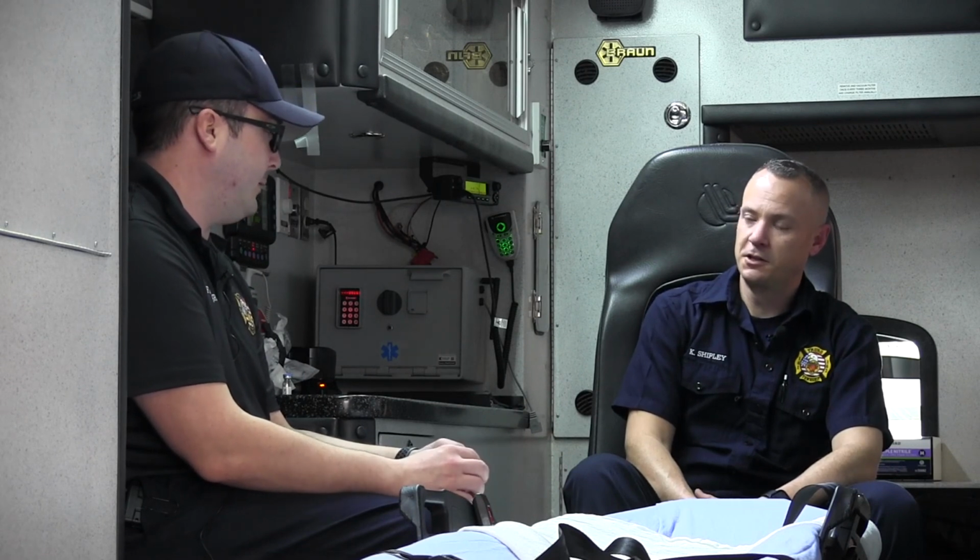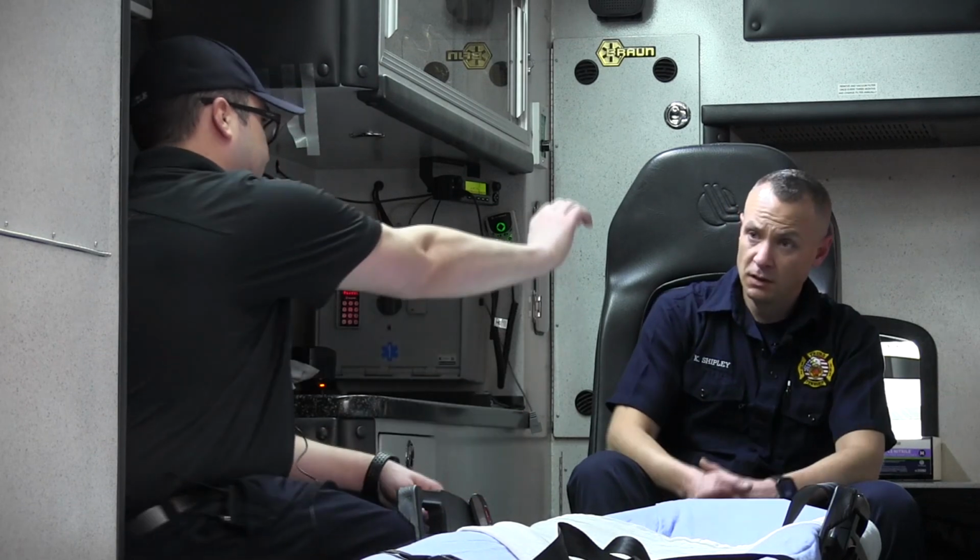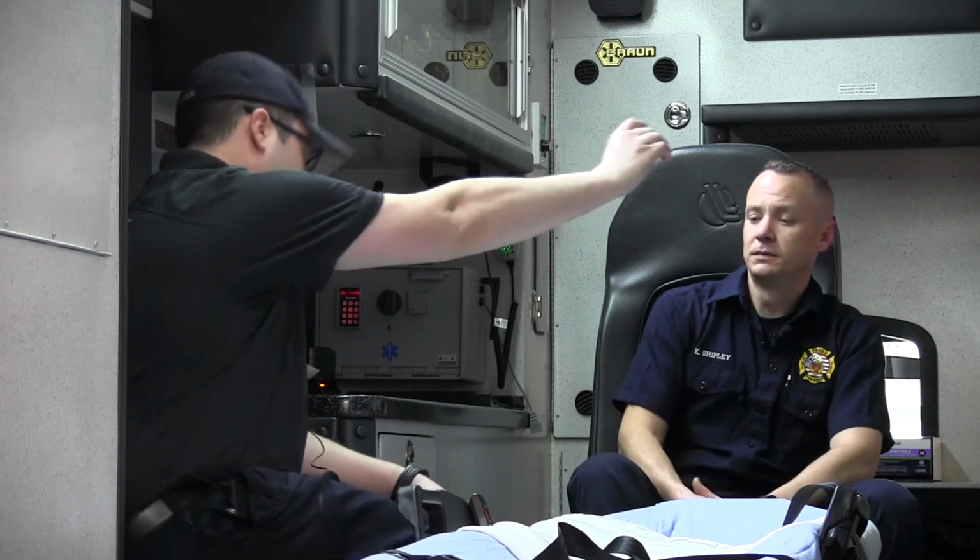Medication cross-check. Go ahead. I want to give 4 milligrams of Zofran to relieve nausea. You're going to give Zofran. Is there any contraindications? No contraindications. I'm going to give 4 milligrams in 2 mLs IV, slow push over 1 minute. 4 milligrams and 2 mL, slow push. That's Zofran. All right. Go ahead and give it.